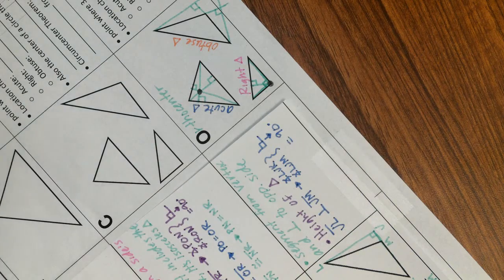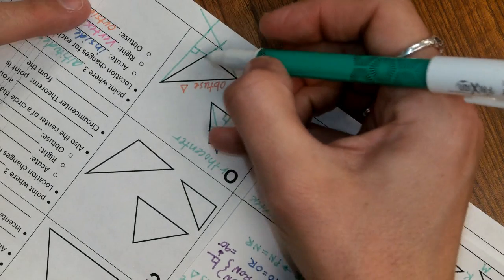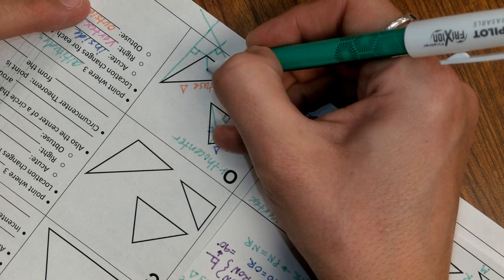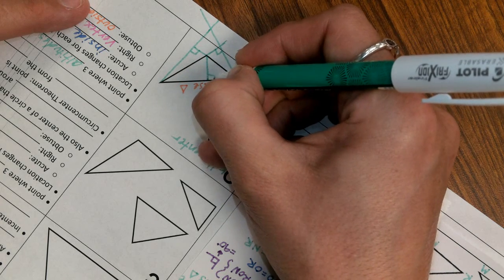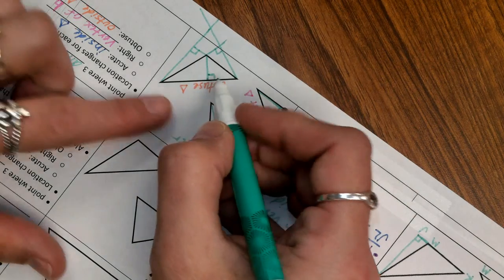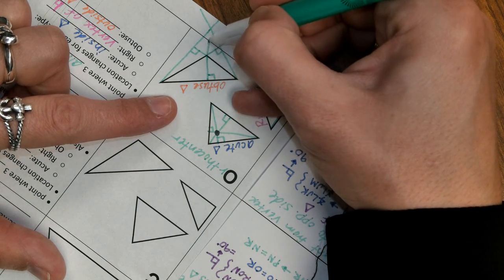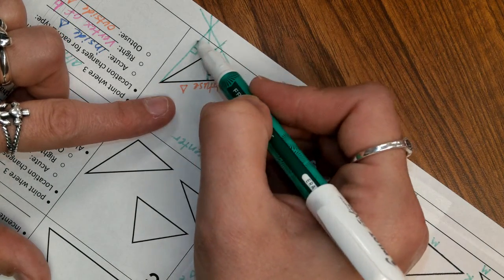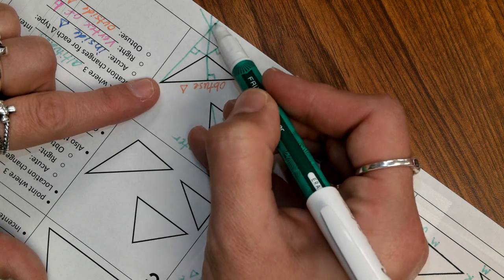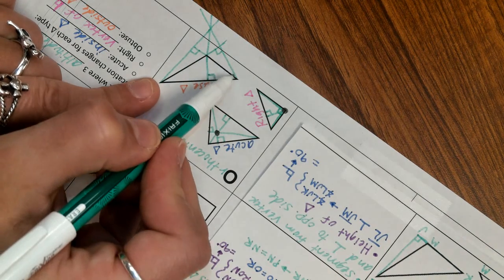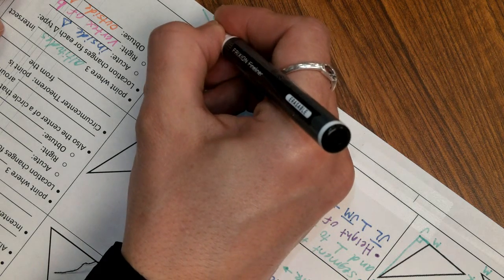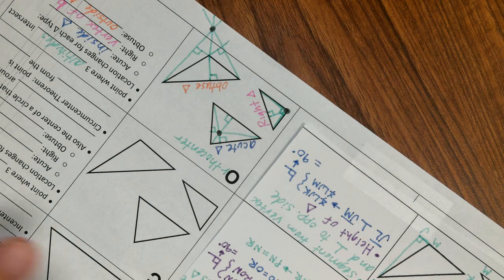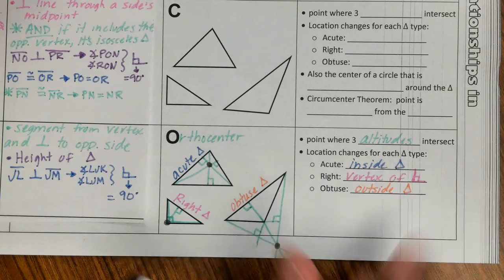Then this is where it gets a little different. When we go to the last vertex that we haven't done yet, if we go straight to the other side perpendicularly, we notice that our 90-degree angle is actually on the inside, because we have to be perpendicular. But we extend that line upward, and we notice it intersects with this altitude and with this altitude. And that's where we come up with our orthocenter being on the outside of our obtuse triangle.